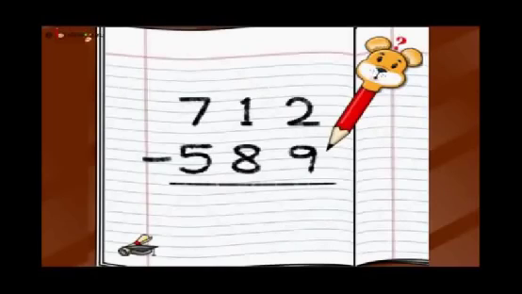This one is further complicated. Let's see why. But the steps are going to remain exactly the same. That is the beauty of maths. So 712 minus 589 we would like to do. So we write 712 minus 589. You write underline. Start digit by digit, going from right to left.